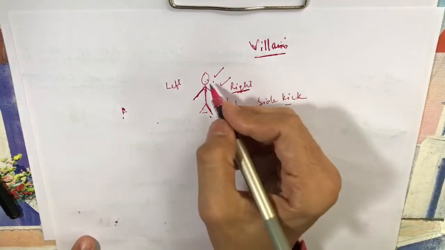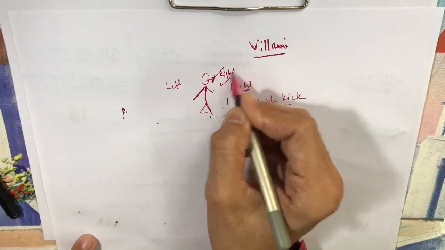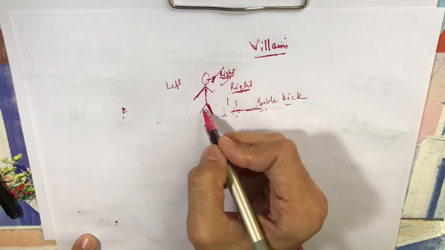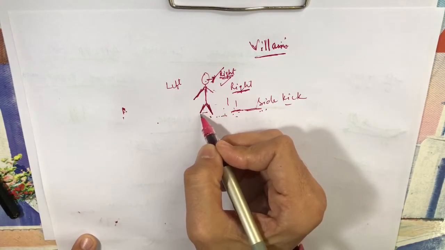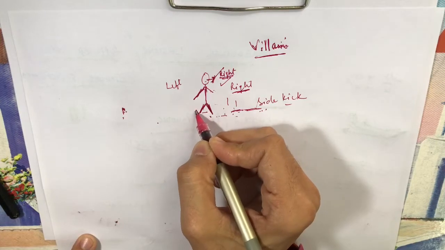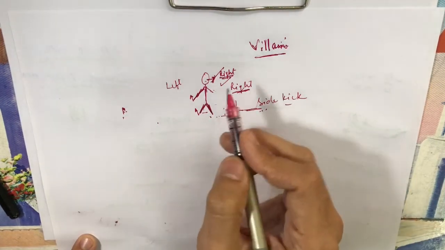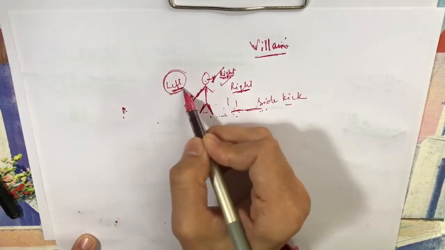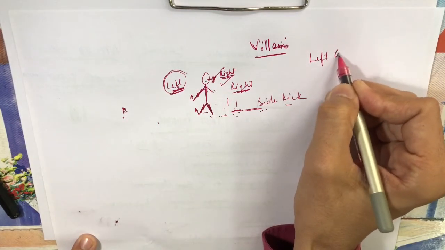ko nahi janta. So, this villain will be looking on the right side, neck moved to the right side, weight on the right leg, and the left arm as well as the left leg will be abducted and externally rotated. What does it mean? In medical terms, you can say this villain has got a left cerebellar lesion.